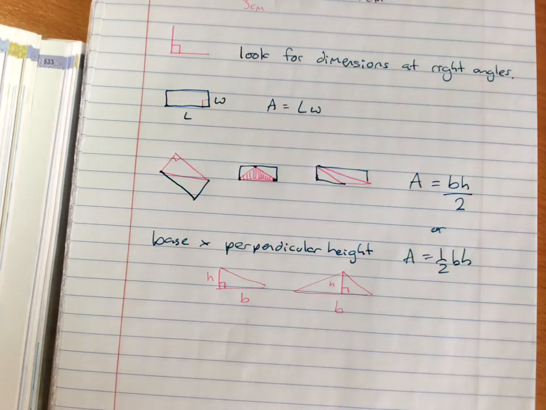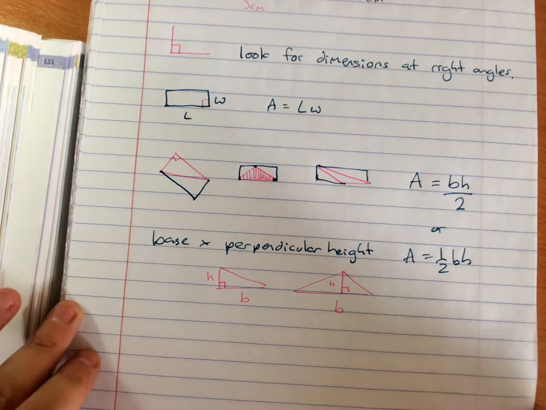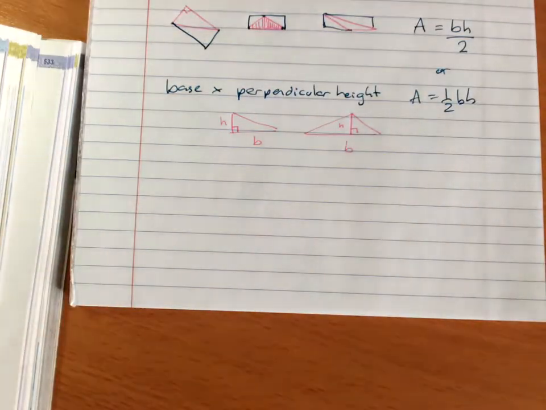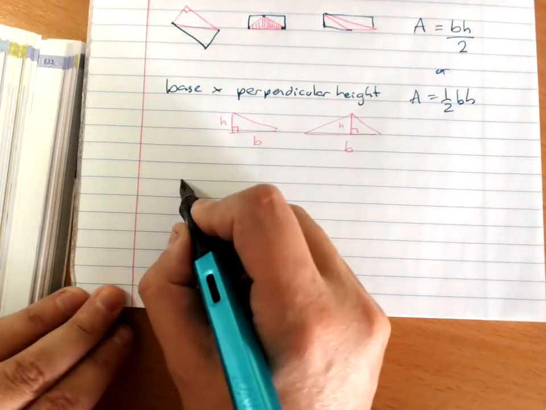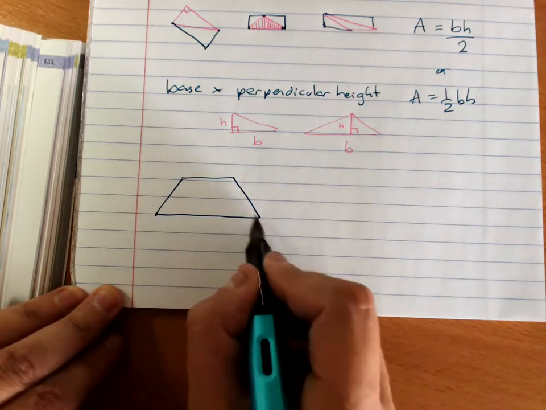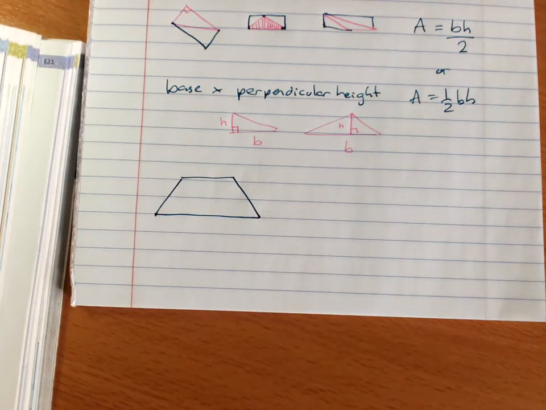All of the other formulae break down into rectangles. If you're really, really interested, something like a trapezium, how do I get that one to be a rectangle? Tom?